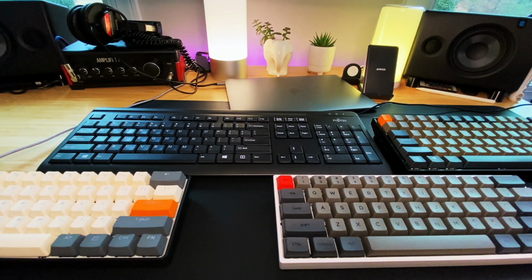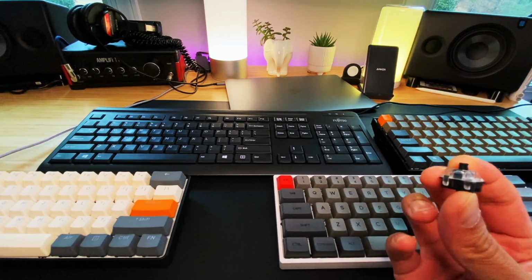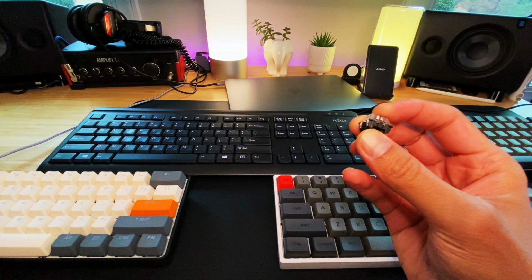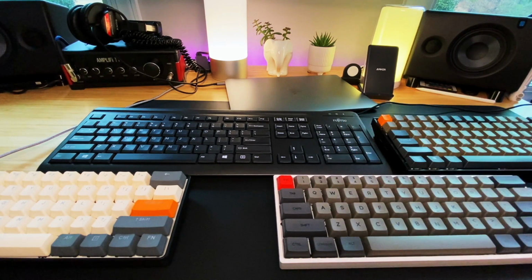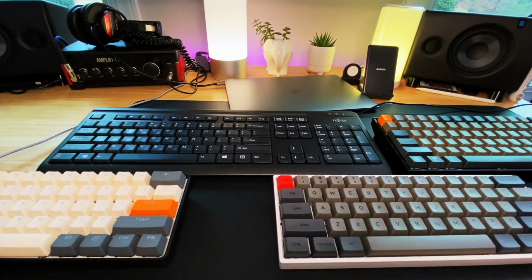In the case of a mechanical keyboard, under each key you have a switch like this that when you press, it sends a signal for each key, and the benefit of that is that it gives you more tactile feedback. The overall feel of typing on the keys is way better, and the longevity of the keyboard is also much longer compared to a membrane keyboard.